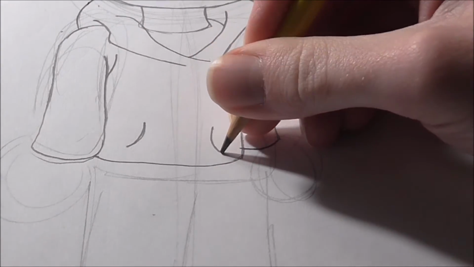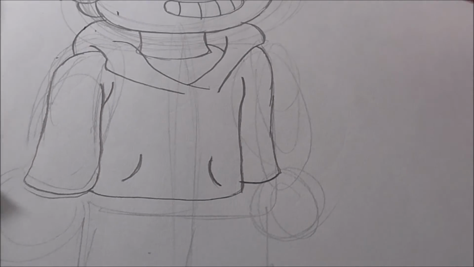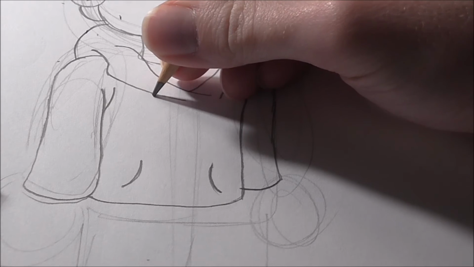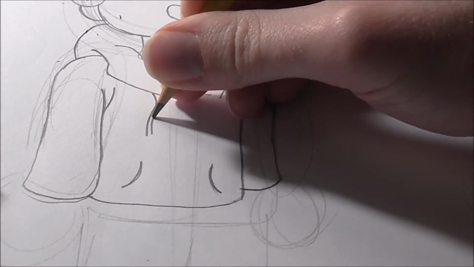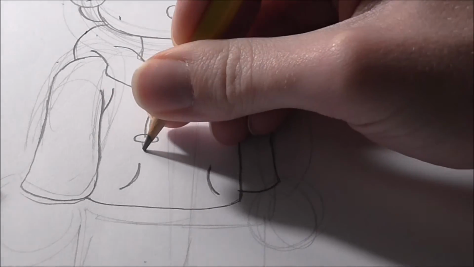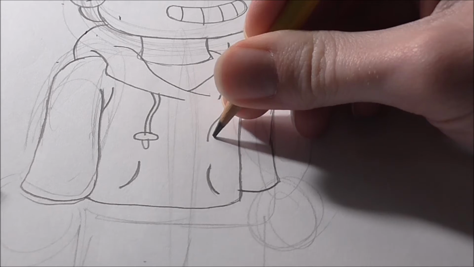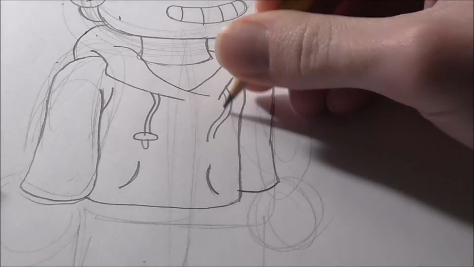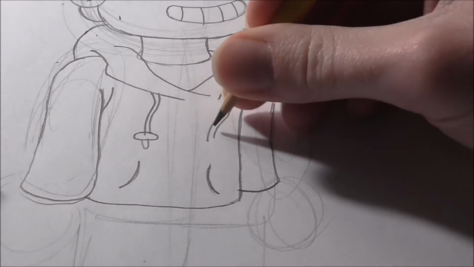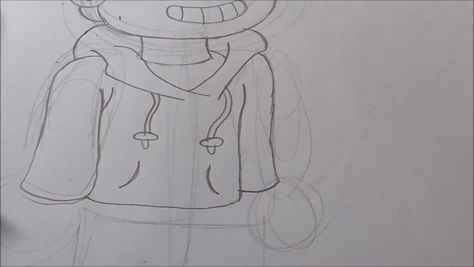And now for his hoodie details, for the pocket, it's just a curve line curving in like that, and then another curve line curving in the opposite direction on this side. And then the hoodie strings, you get two parallel lines like this, and then a little oval like that, and a little bump on the bottom there. And then same thing on this side, just two parallel curve lines, a little oval on the bottom, and a little bump right there.